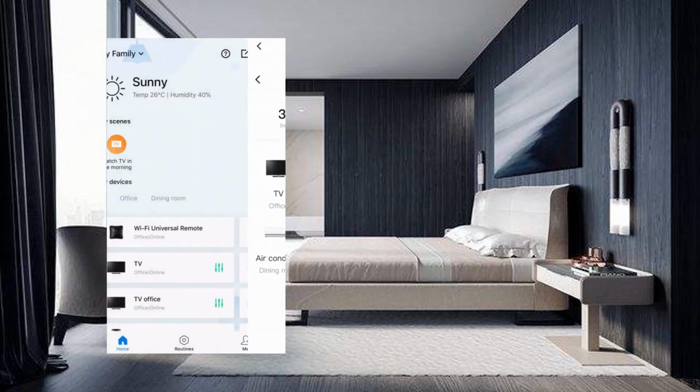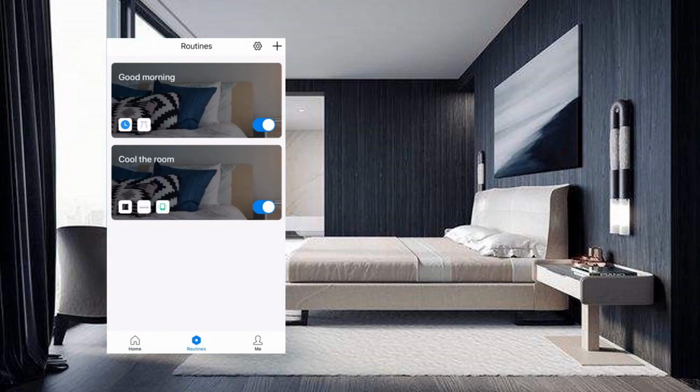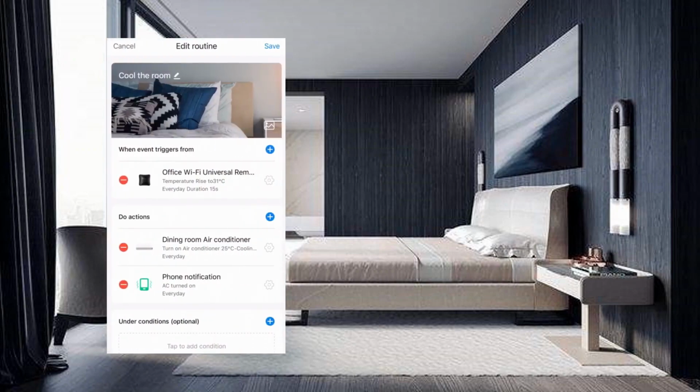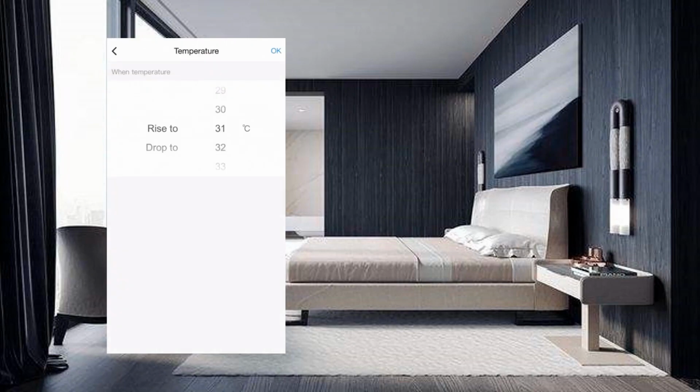Some customers have not used the notification feature. Here we also show you a case. We set when temperature rise to 86 and keep for 1 min, turn on the AC and push me a notification.